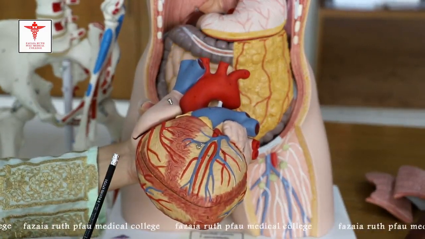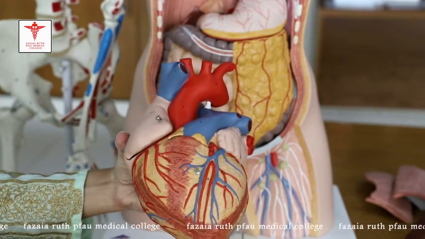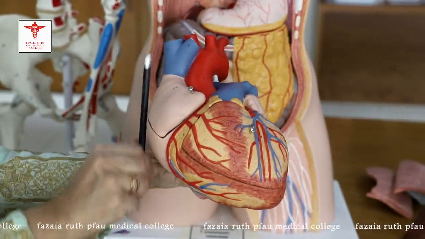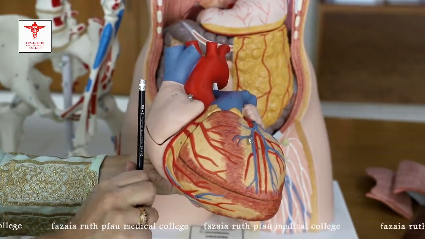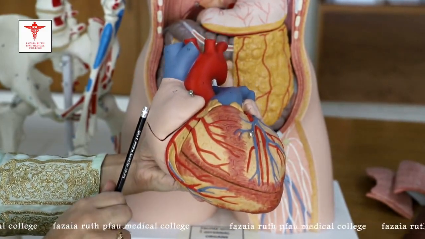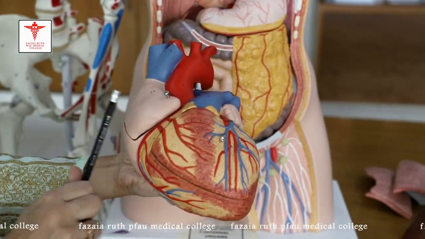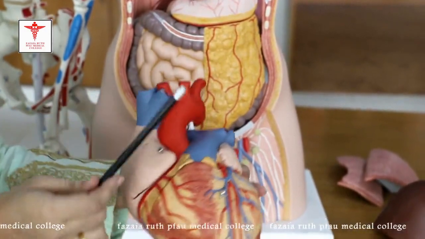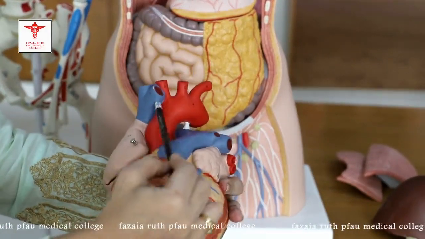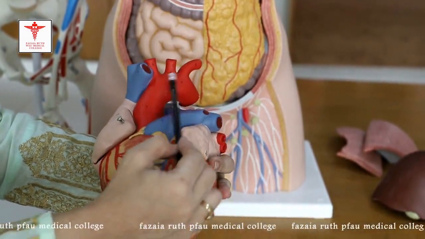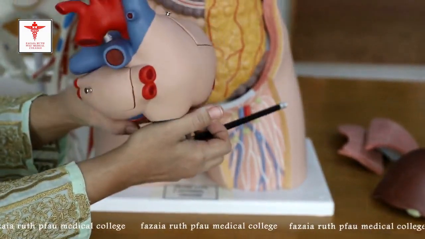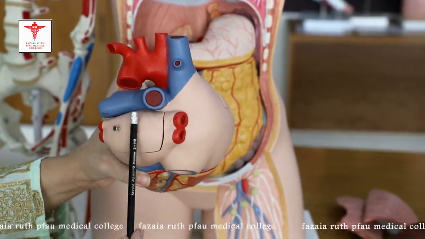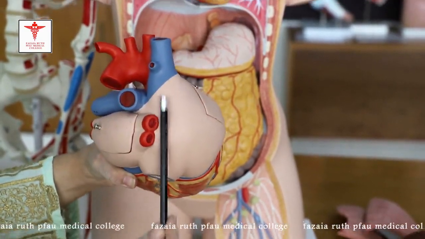So now we are coming to the borders. It has 3 borders, right? There is a right border over here, which is vertical, and this right border is formed by the right atrium. Then we have this upper border, which is a bit oblique, and if we see anteriorly, it is basically occupied by the pulmonary trunk and the arch of aorta, and we can appreciate it faintly posteriorly. The upper border is formed by the left atrium and partly by the right atrium.